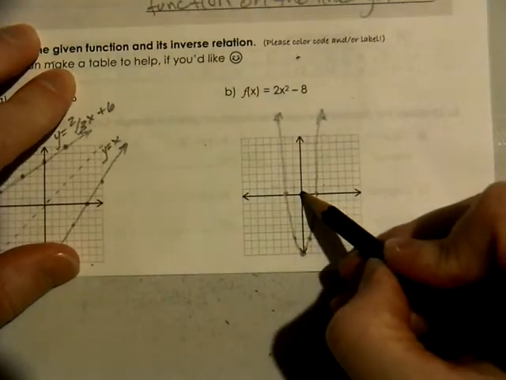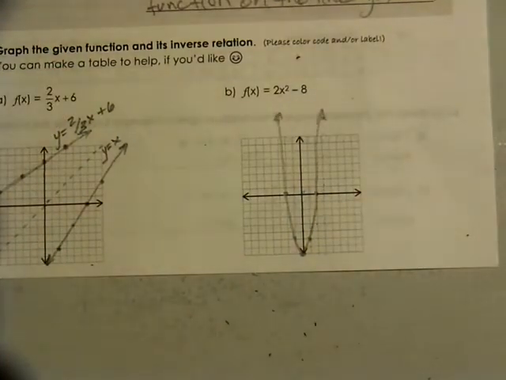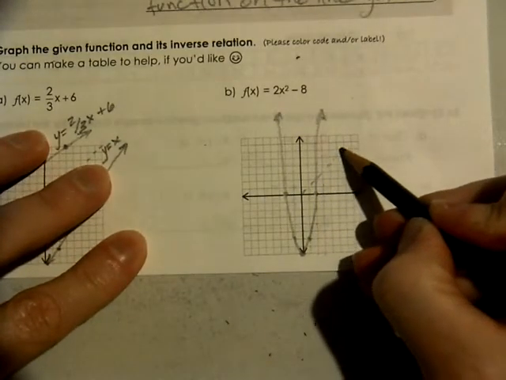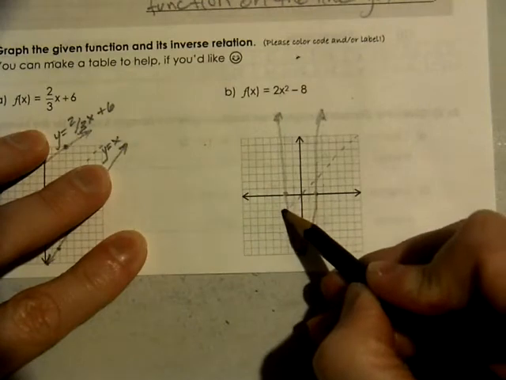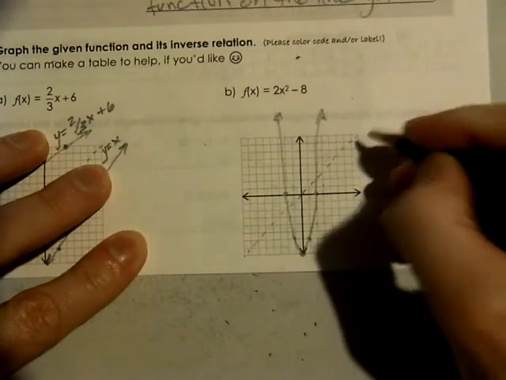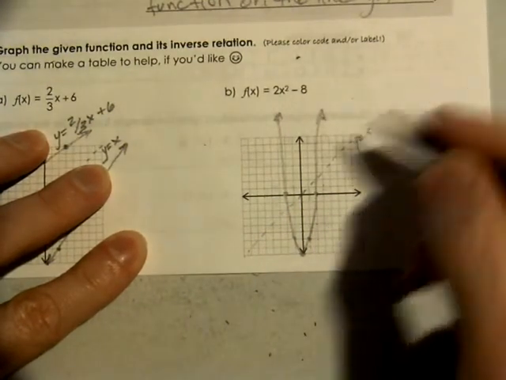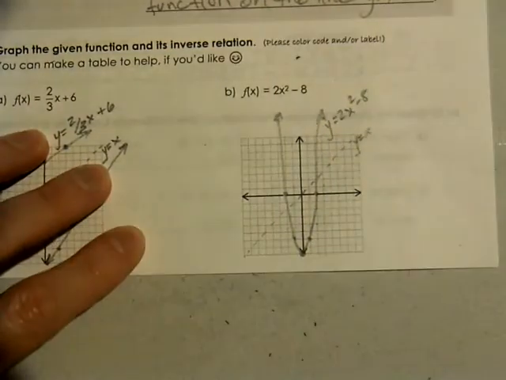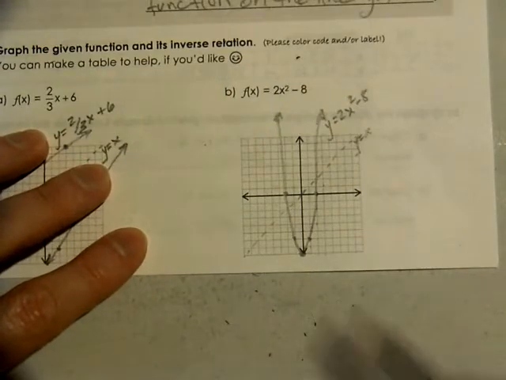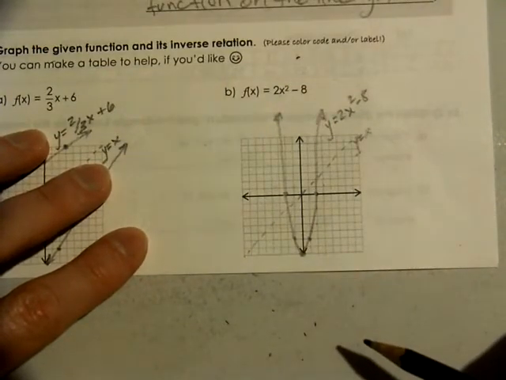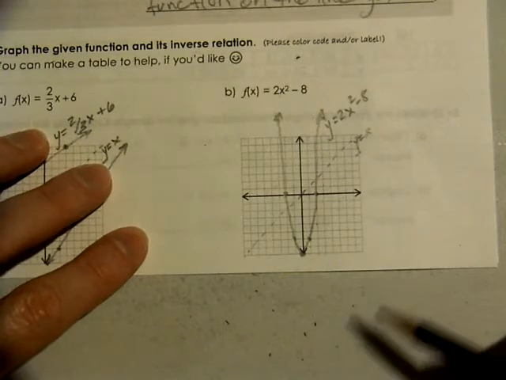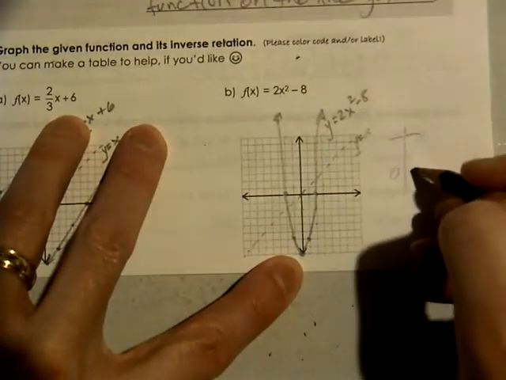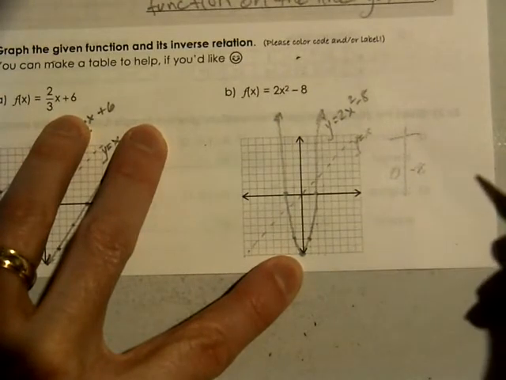Alright, so we have our line, y equals x. We should write our equation for our parabola. We know that one. So we could either count or we could make the table. If we make the table, we know that we have a point at 0, -8.